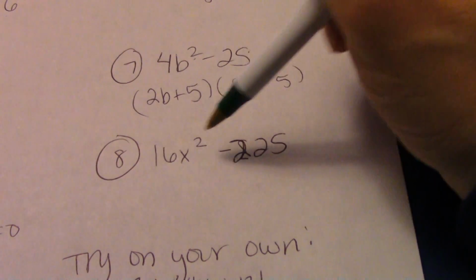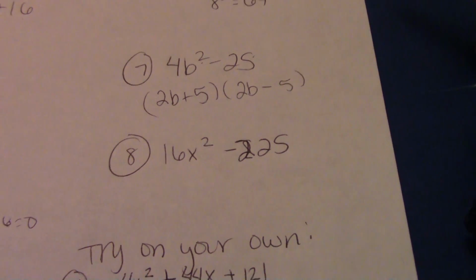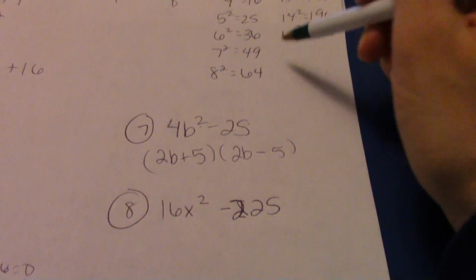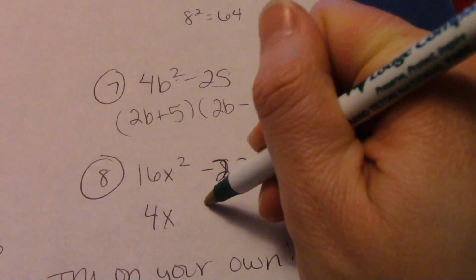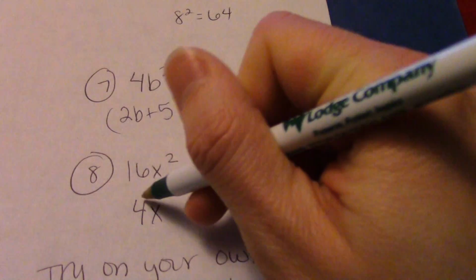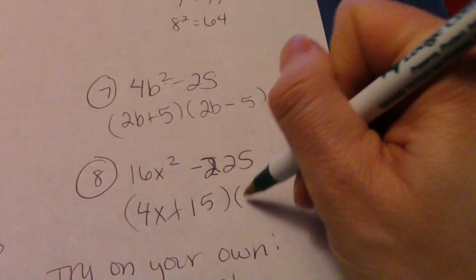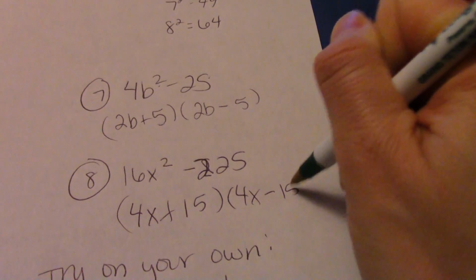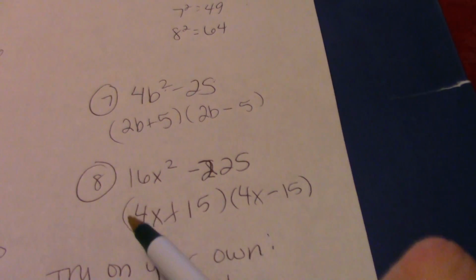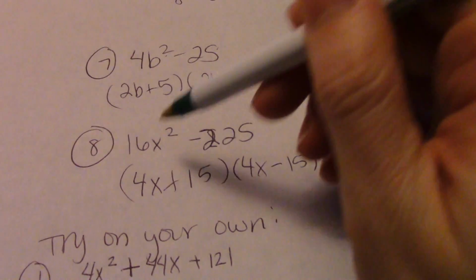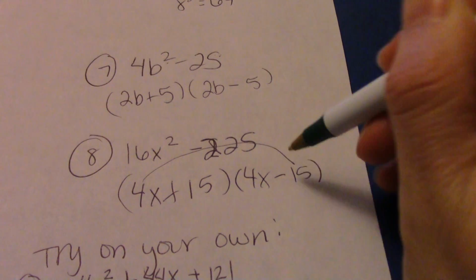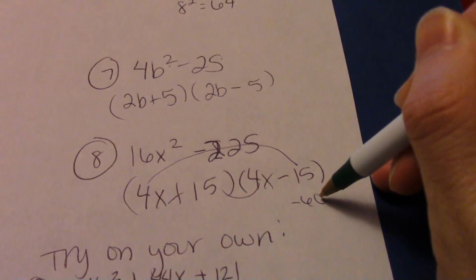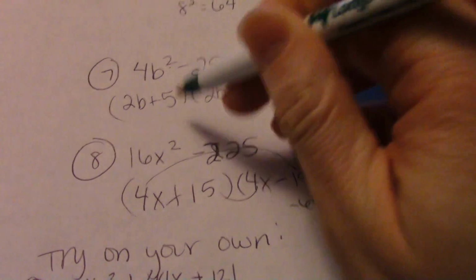Number 8 is 16x squared minus 225. Remember, the square root of 225 is 15. So the square root of 16x squared is 4x, and we said that was 15. So 1 plus 4x minus 15. If we wanted to check again, 4 times 15 is 60, so that's negative 60 and positive 60, which equals that 0 that is once again in the middle.